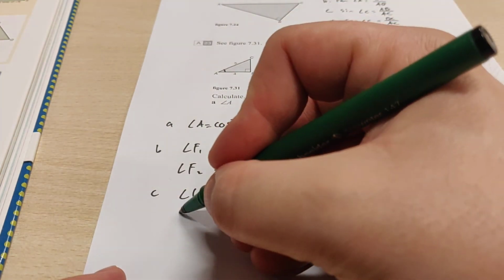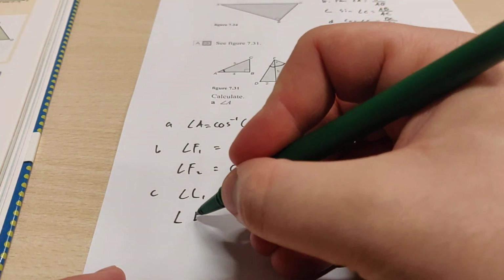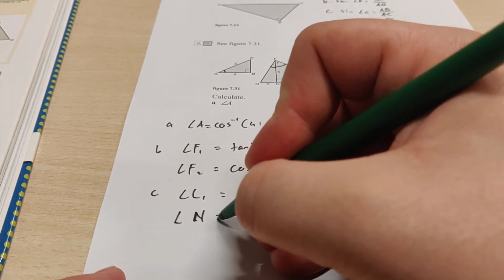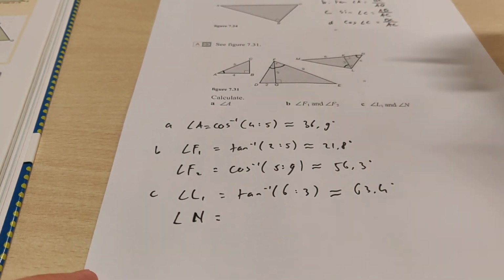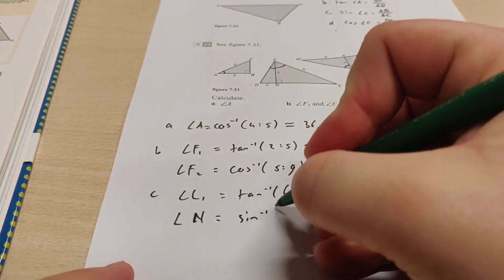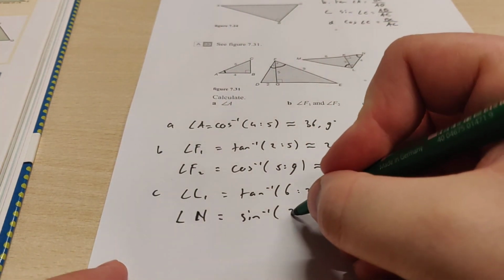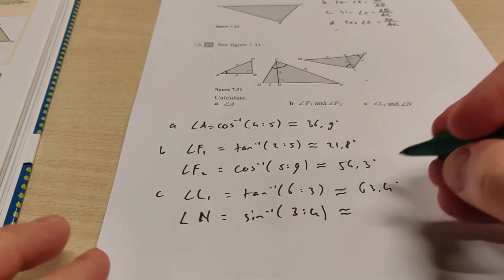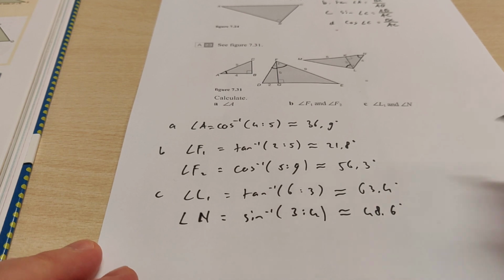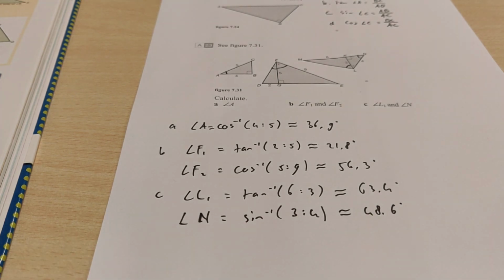And then we're going to go to the final one, which is angle L2. Oh no, wait, we need to know angle N, which is this angle. Yeah. And then we know the opposite side and the hypotenuse. So opposite and hypotenuse, that was the sine. So now we do sin -1 and then 3 divided by 4. Now you can type that into your calculator, and then you get 48.6 degrees. And that's how exercise 23 works.